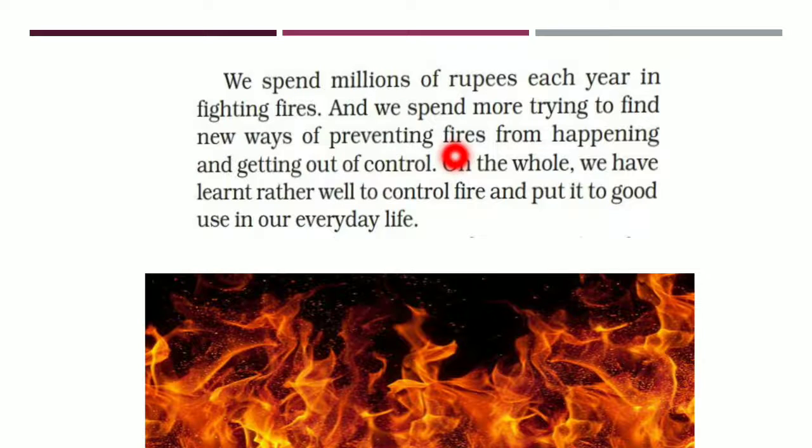On the whole, we have learned rather well to control fire and put it to good use in our everyday life. We have used fire in our daily life, and we can use this fire in a good way, right? As we are using it in our kitchen. Similarly, we are using fire in many shops, like in the goldsmith shop.